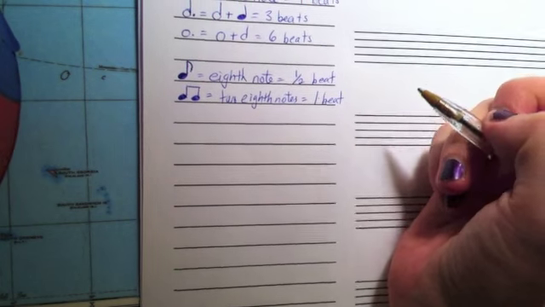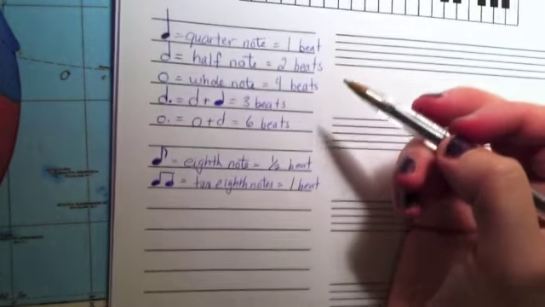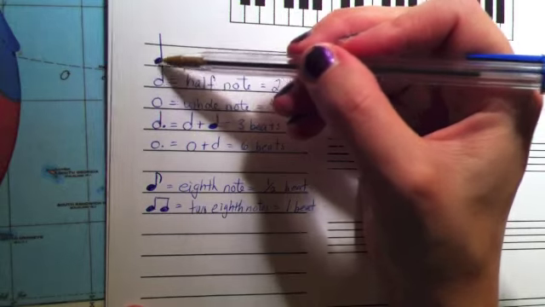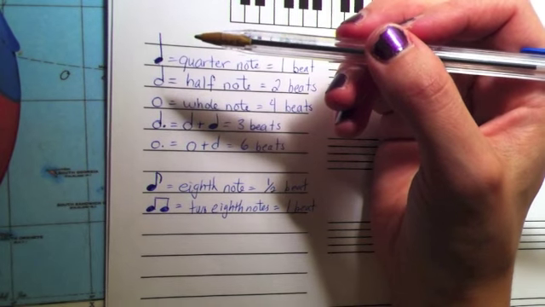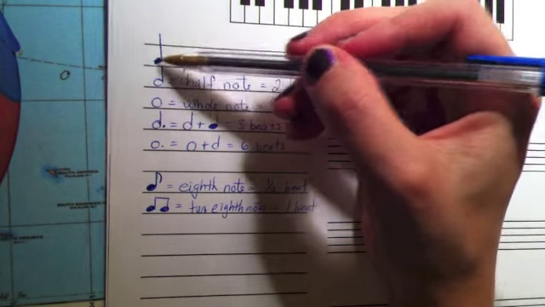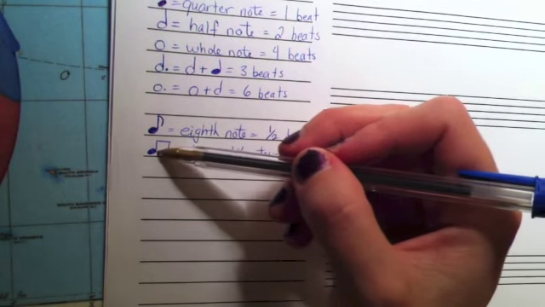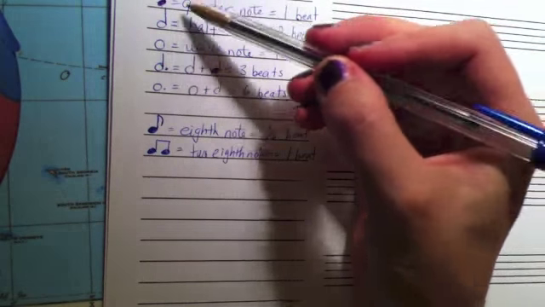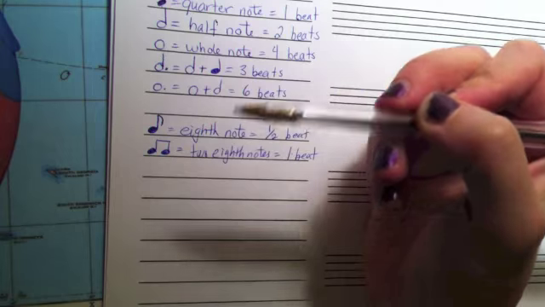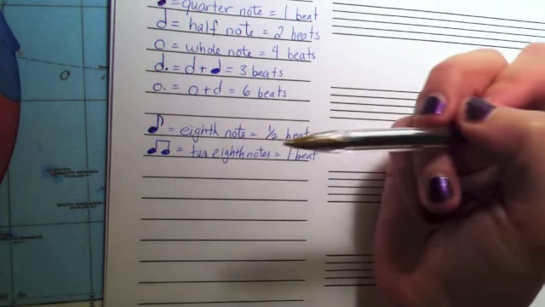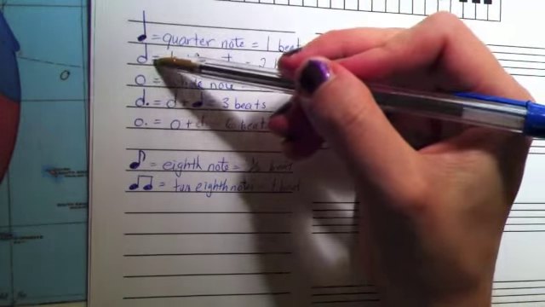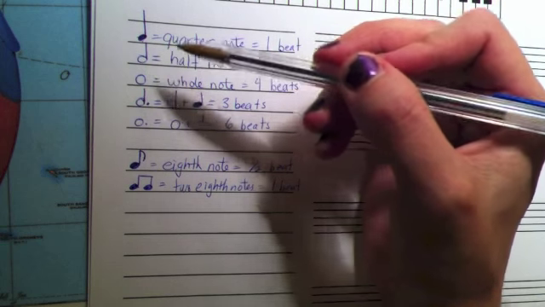I do this with my younger kids, where if we're clapping rhythms, we call the quarter note a pear. So we go pear, pear, pear, pear. And then the 8th notes are apple, apple, pear, pear. Apple, apple, because there are 2 syllables, so they each fill 1 beat. And the half note would be pumpkin, pumpkin.